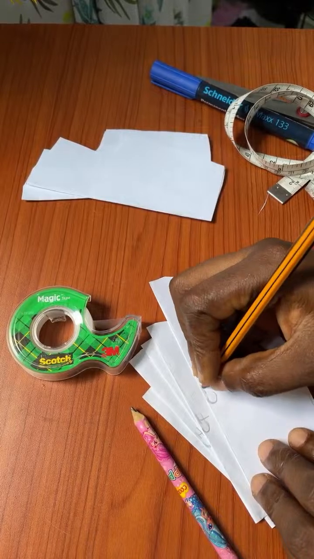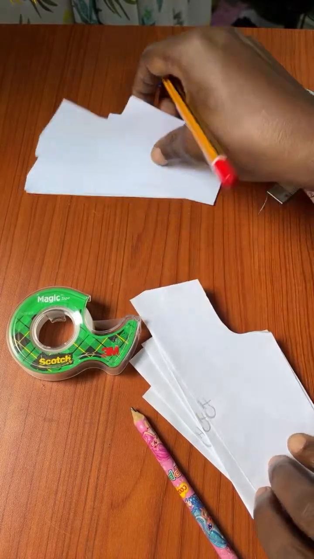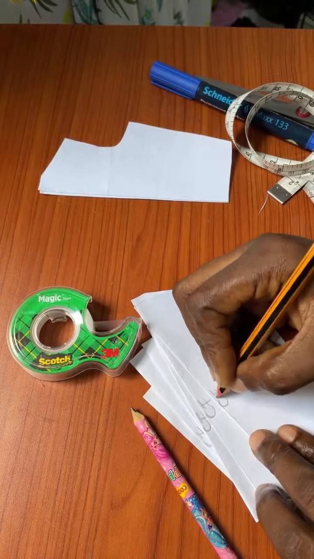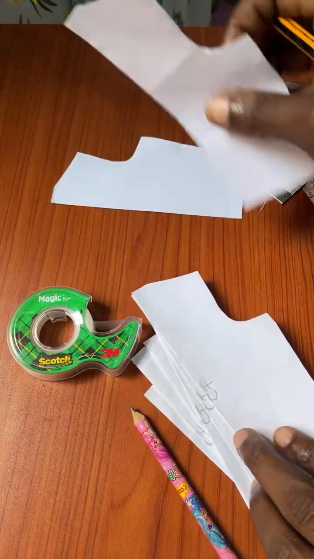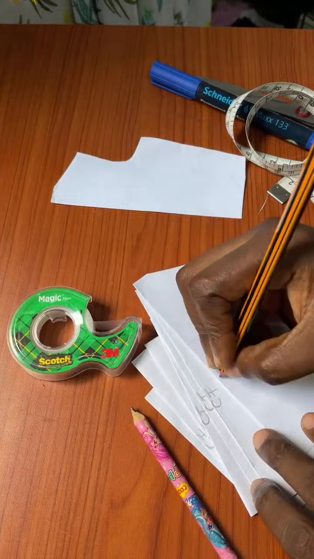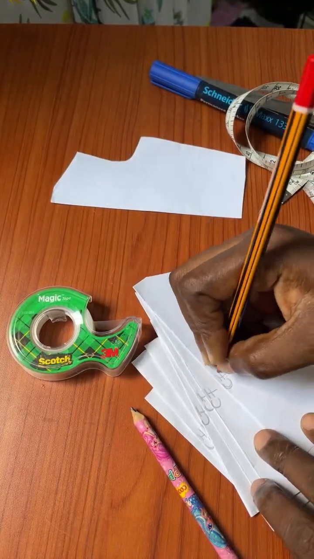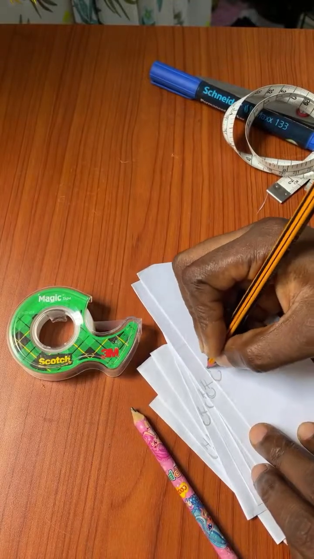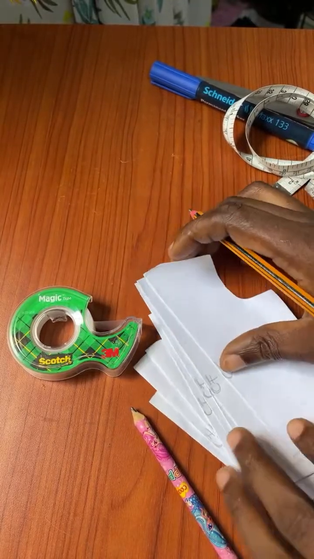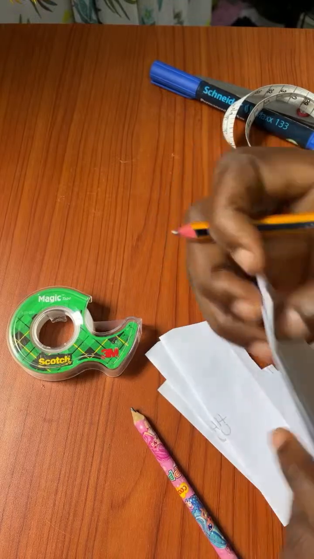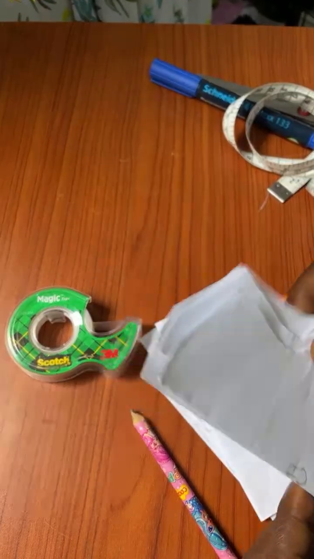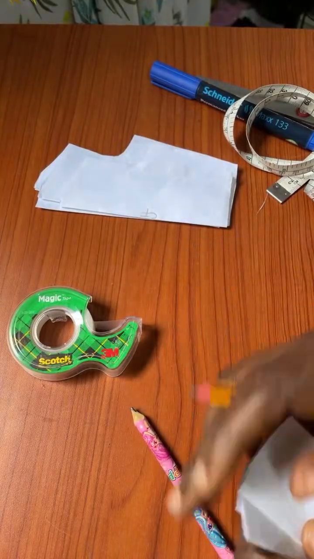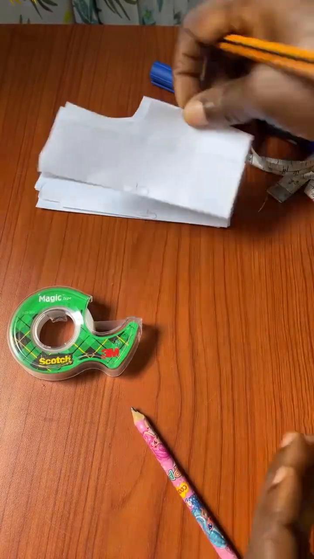All right, so I'm labeling all of this as the center front because I'm going to be taking this to be my center front. Okay, so now I'm done labeling everything. I'm just going to arrange them and put them aside right here, then we can start drafting.